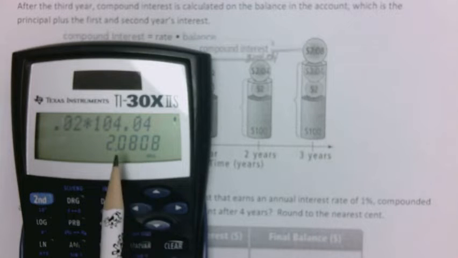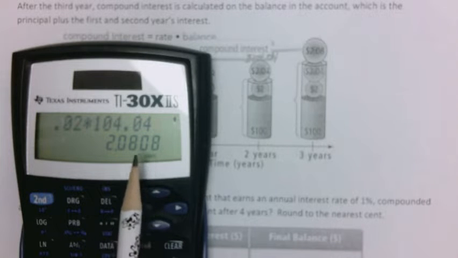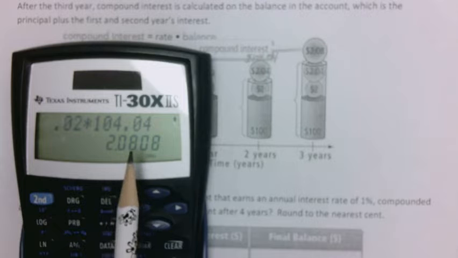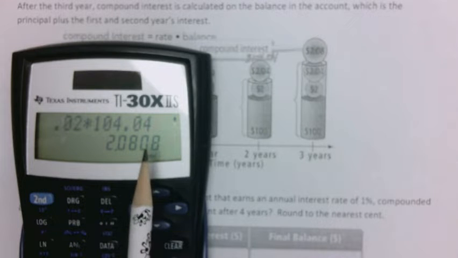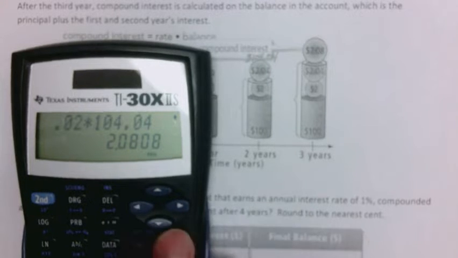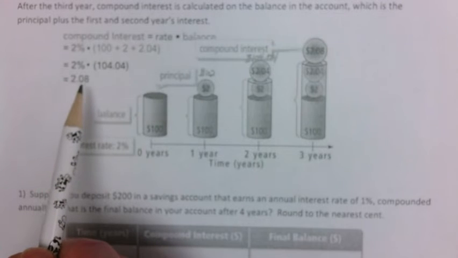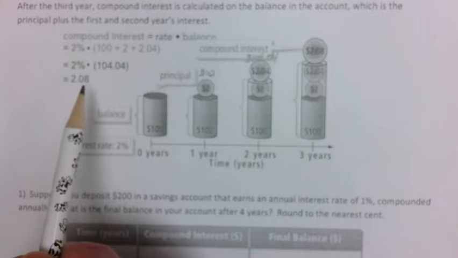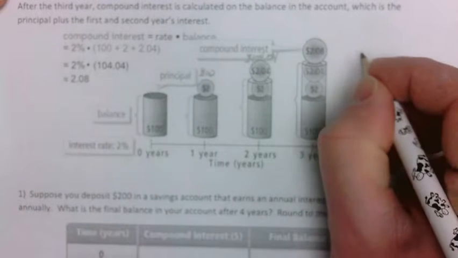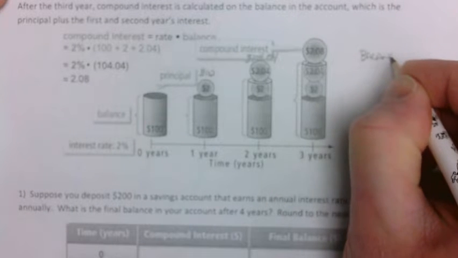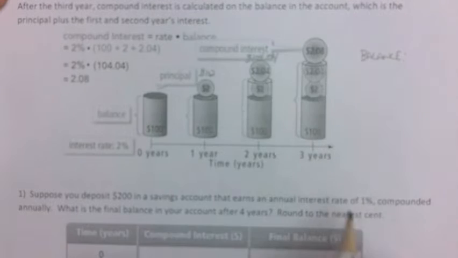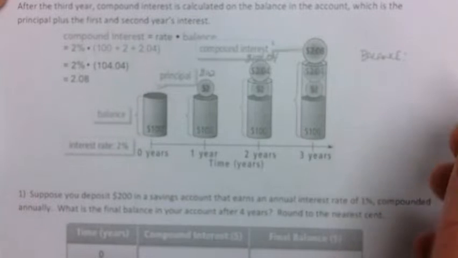I would have to round this number so that it's money. So it looks like $2.08. That zero right there isn't enough to round us up. So the amount of interest that I've earned on the third year is about $2.08. Now to get my balance, again, I'm going to take my previous balance, which was $104.04.